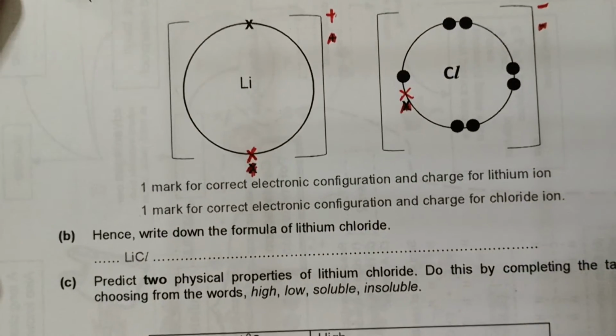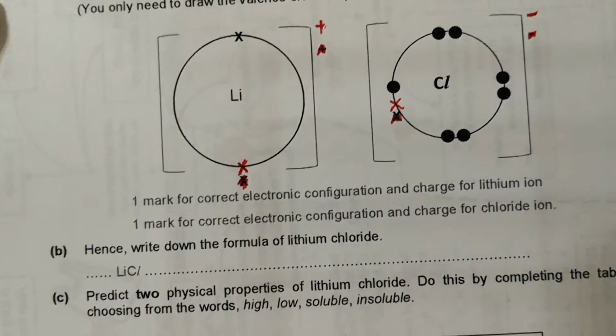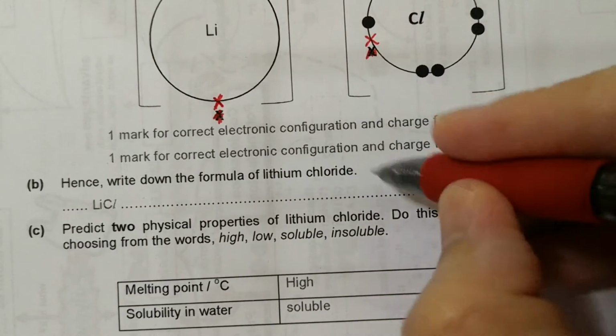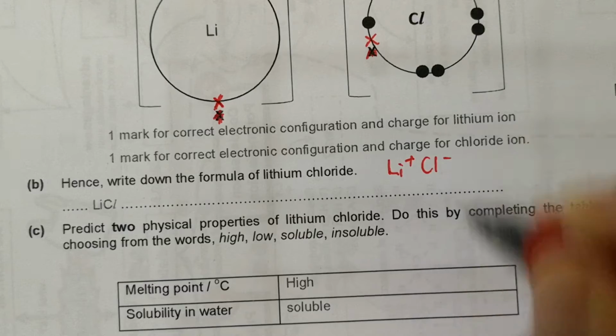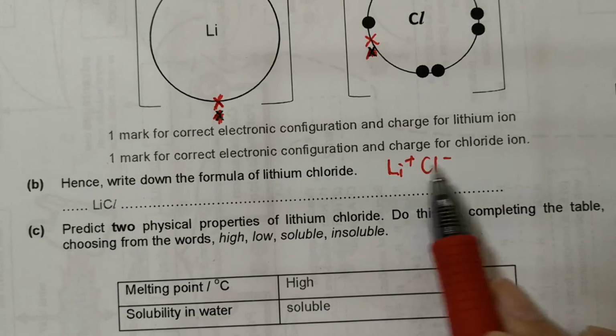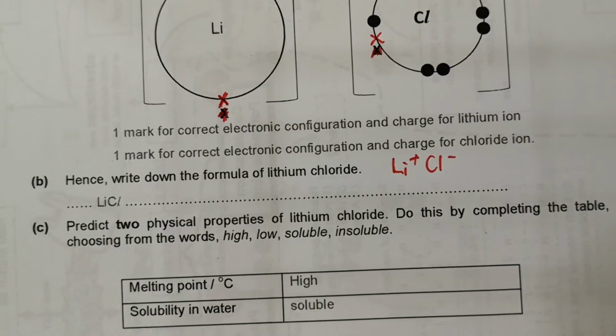Okay, hence write down the formula for lithium chloride. Lithium chloride consists of lithium ion, which is Li+, and chloride ion, which is Cl-. Since the charges are the same in size, lithium chloride will be LiCl.